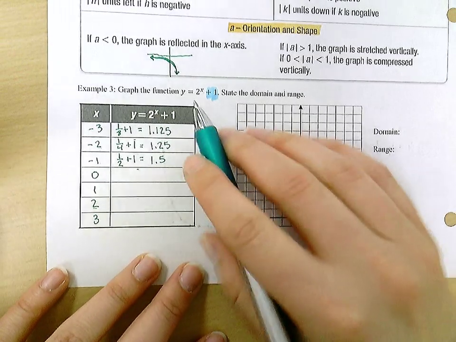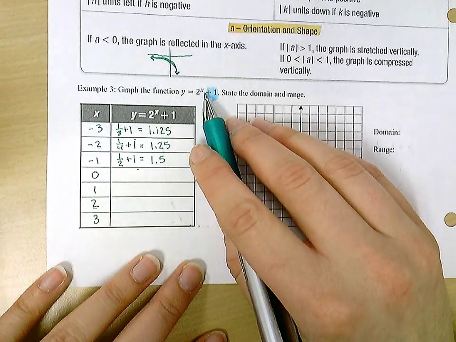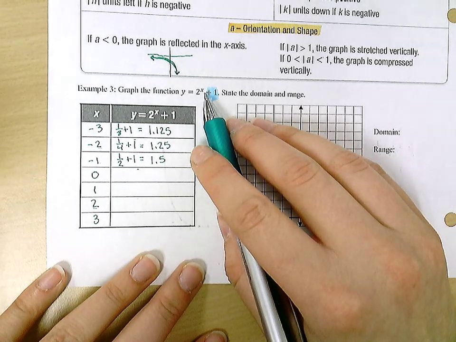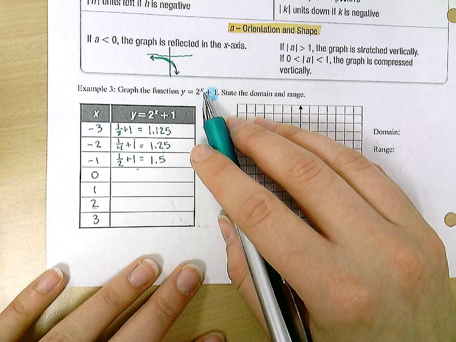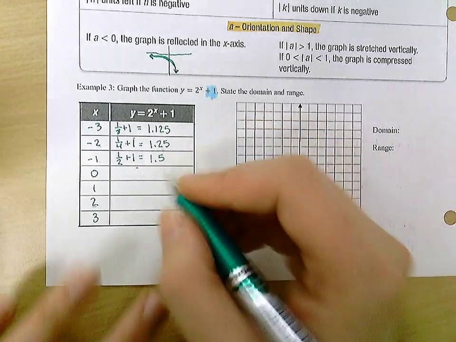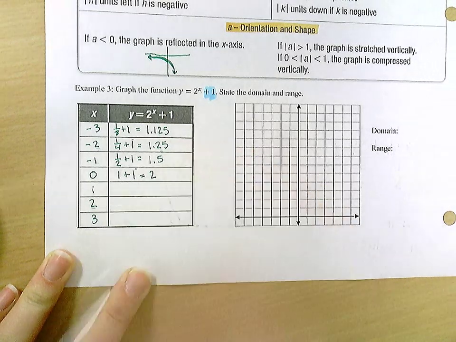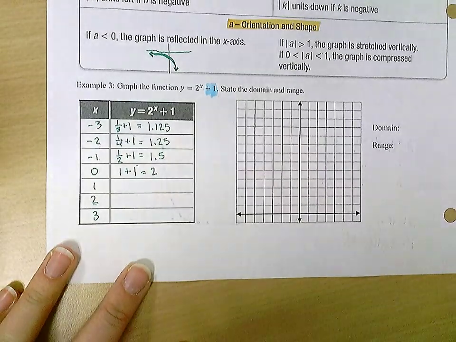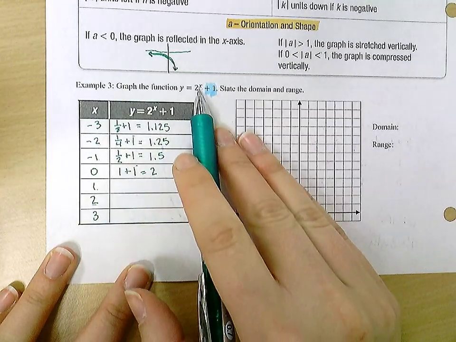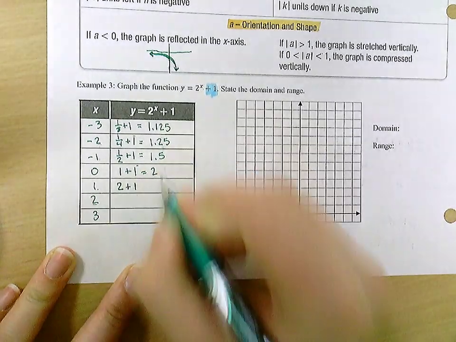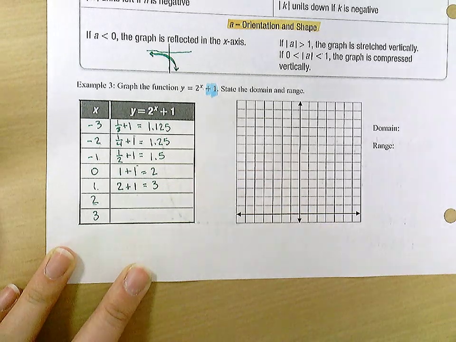Then I have 0. If I have 2 raised to the 0 power, what do I get? 1. So I have 1 plus 1, that's 2. Plug in 1 for x, so I have 2 to the first, that is 2, plus 1, so I get 3.